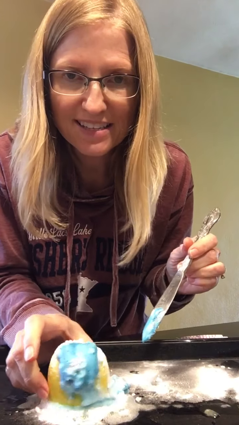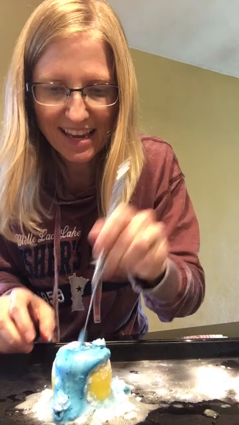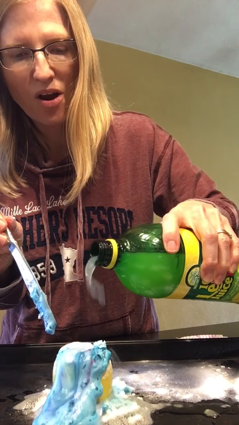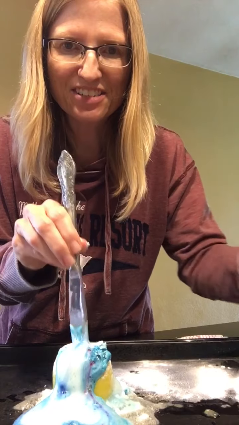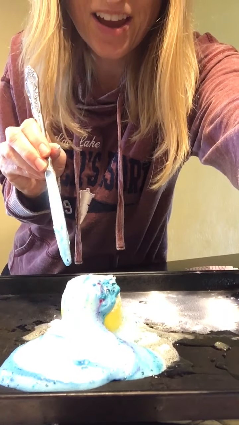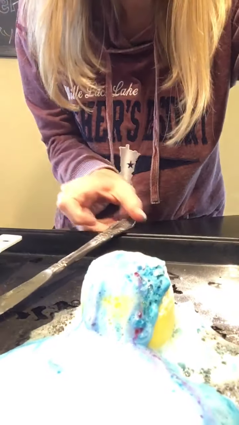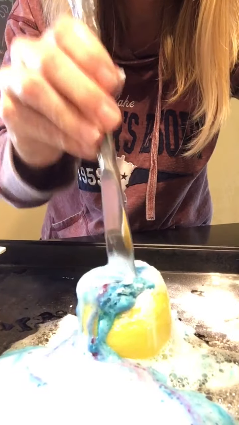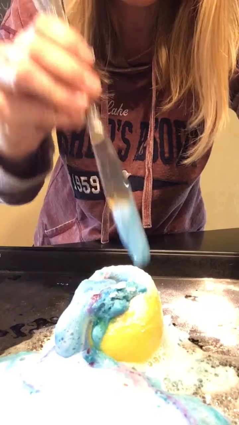Do you see that, friends? Look at that. If I pour more lemon juice in there, look, do you see it bubbling over? Wow. That is pretty cool. Look at that. Isn't it pretty too? I see some swirls of pink, the blue.